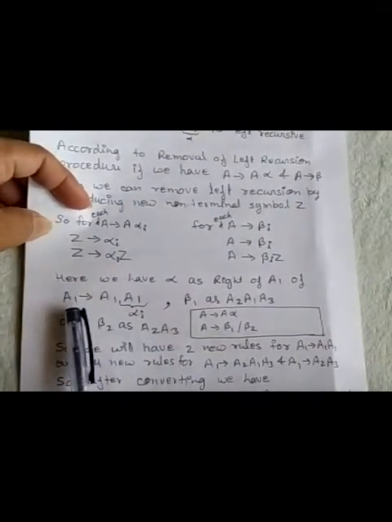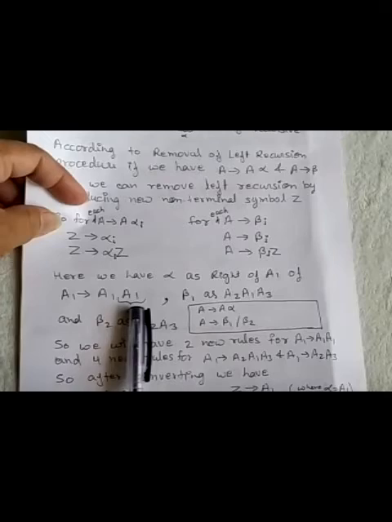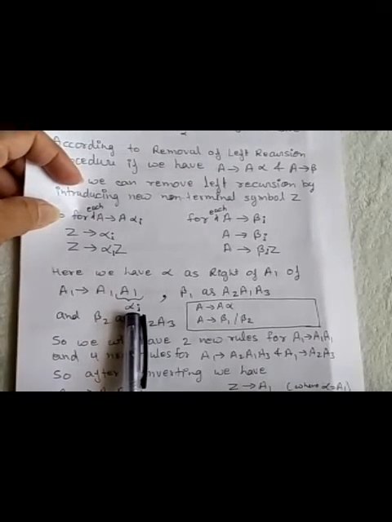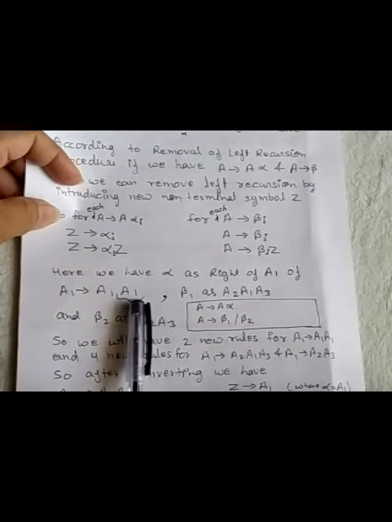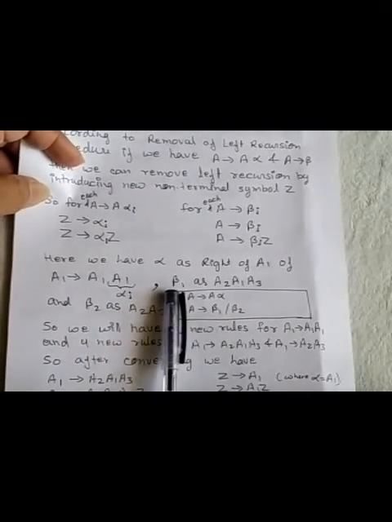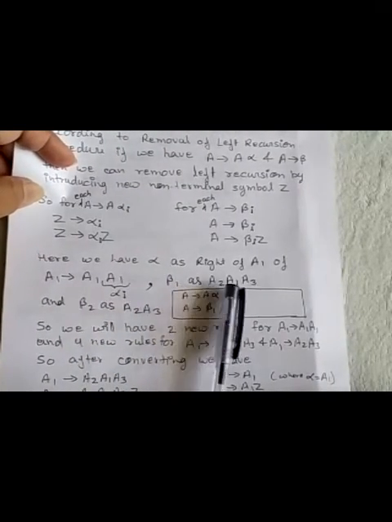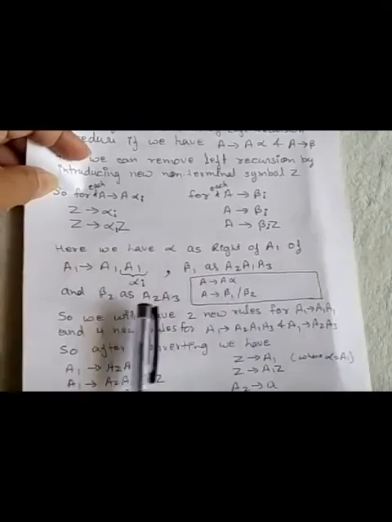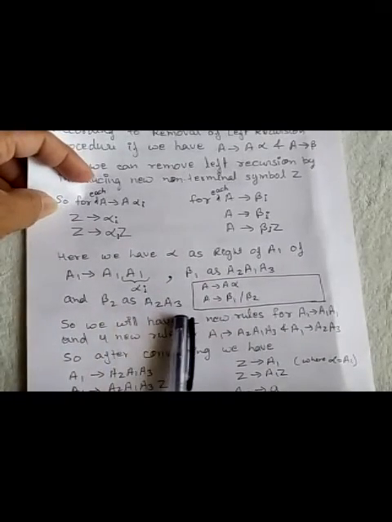Here A1 tends to A1 alpha, this is alpha, and beta 1 is A2 A1 A3, and beta 2 is A2 A3.